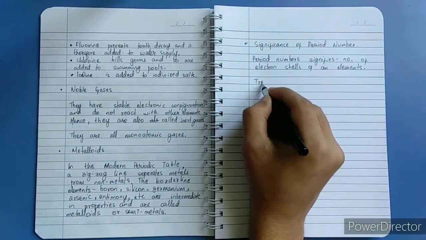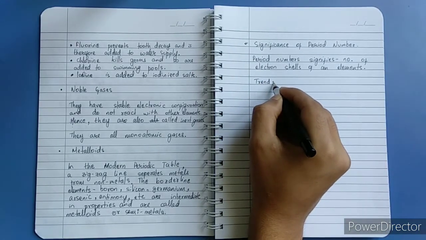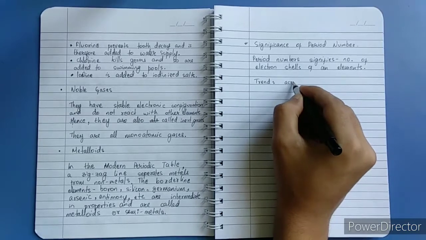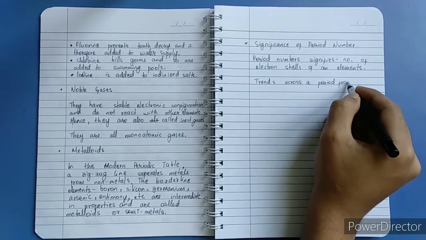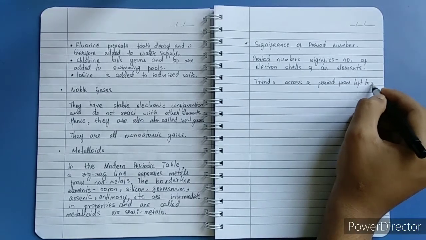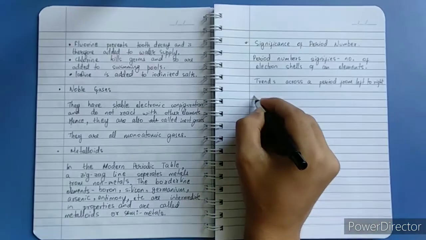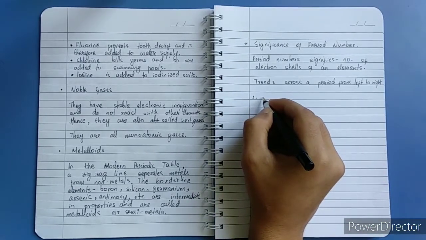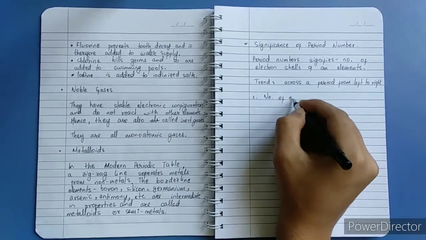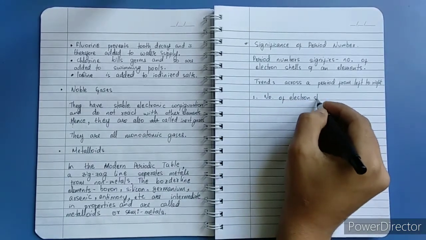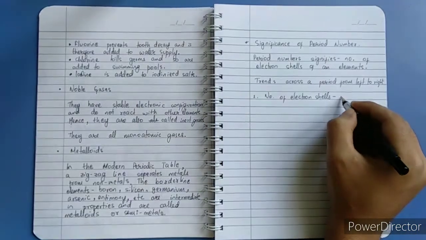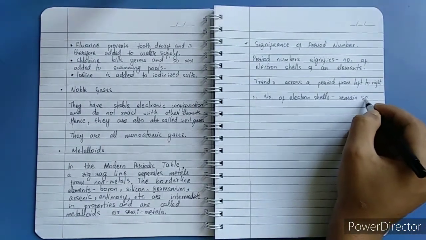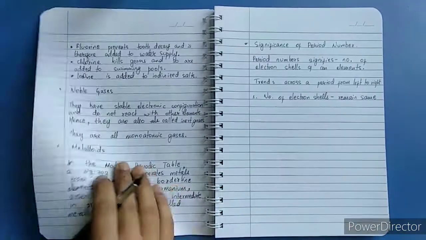So, trends across a period from left to right. Number 1 we learn is the number of electron shells. Since in a period the number of shells is the same, if we move from left to right, the number of electron shells will remain the same.